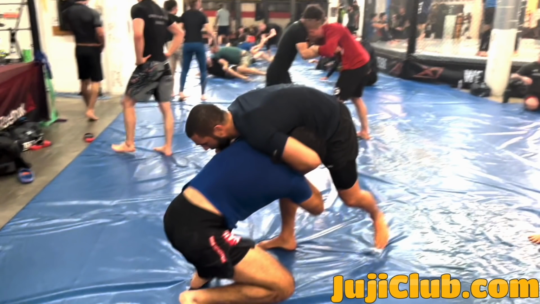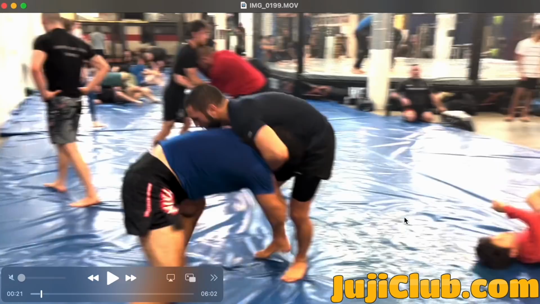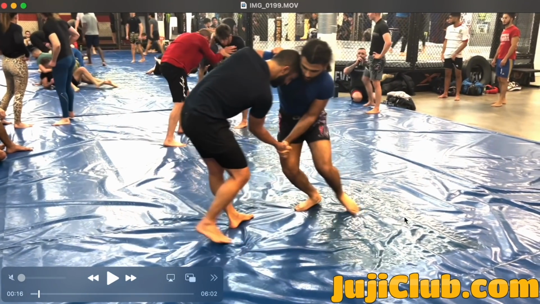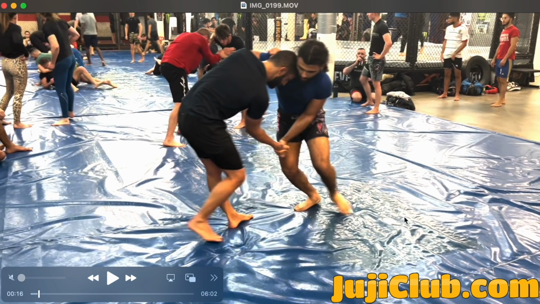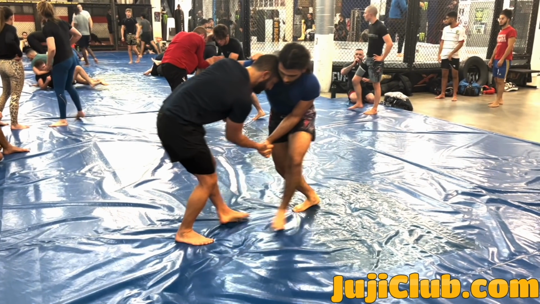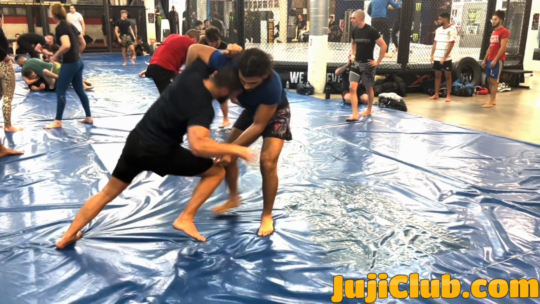Okay, so let me make that clear here exactly what happens. Whenever you have an underhook and you're attacking your partner, okay, so you see I have a left-handed underhook. Now you're going to see me go for a knee tap here. Let's play this in fast, slow motion here. There it is. There's the knee tap.